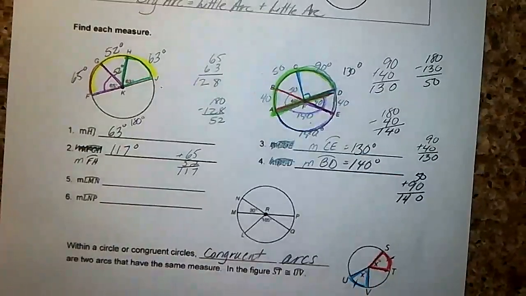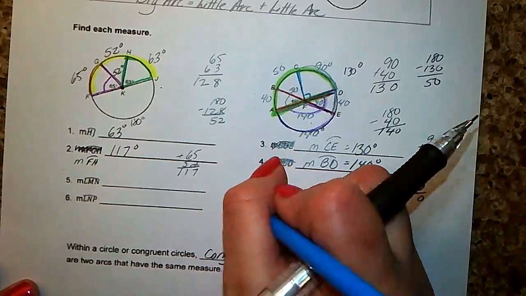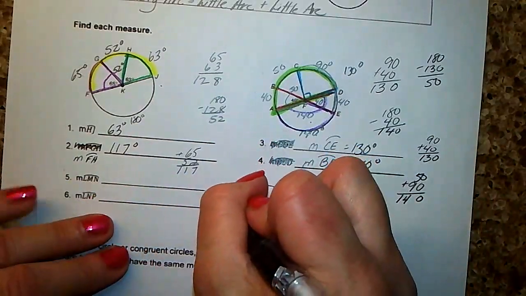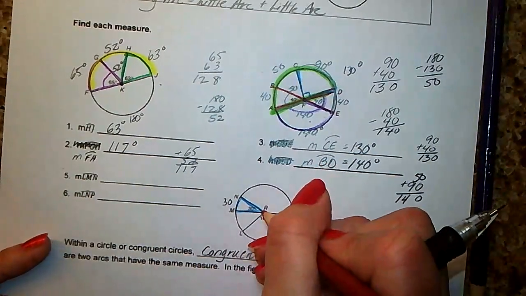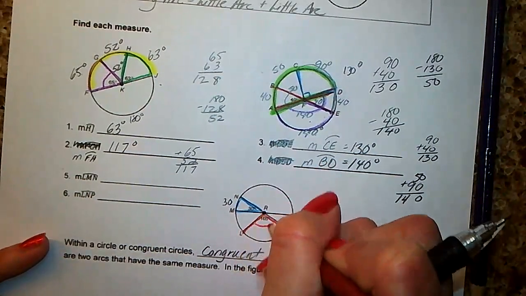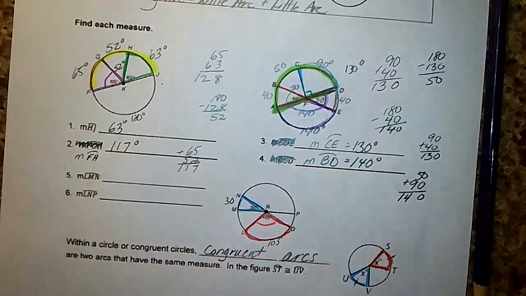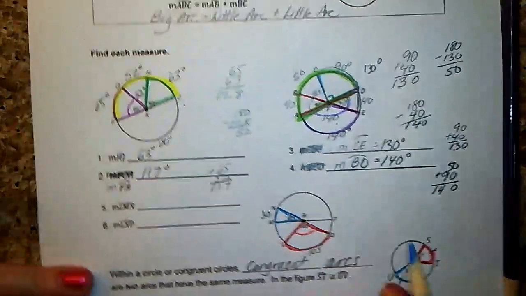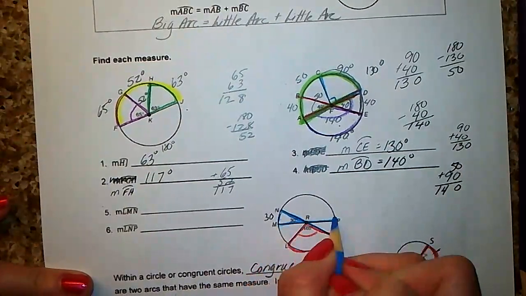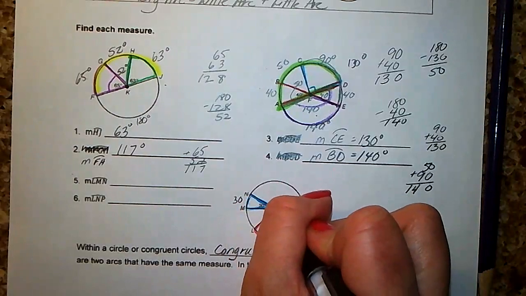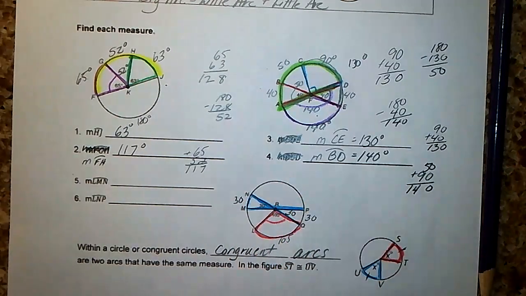So look at the next example here. All right, so what do we have? We have an angle that's 30. All right, so that means this little tiny arc out here is also 30. We have an arc that is 105. So that means, an angle that's 105. That means the arc is also 105. You do have some intersecting segments there, some chords that are intersecting, so that's going to give you some vertical angles. So if that's 30, and then the arc is 30.